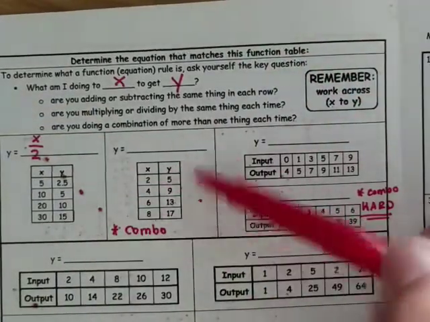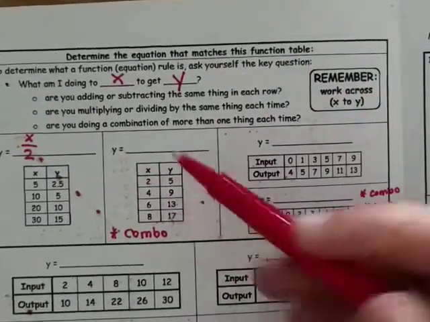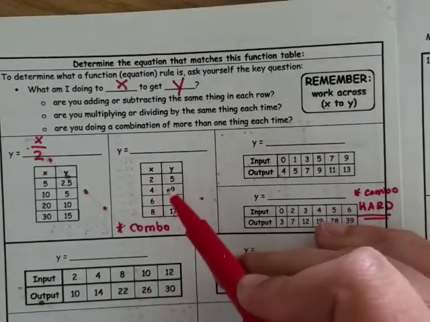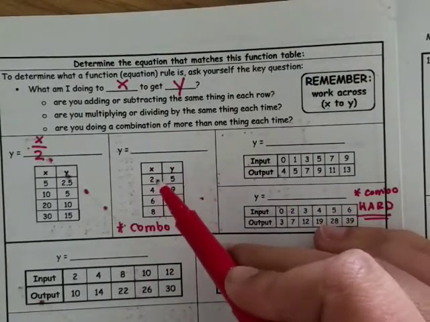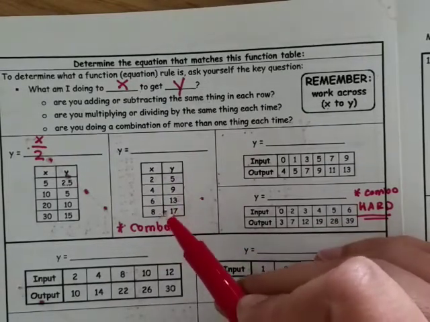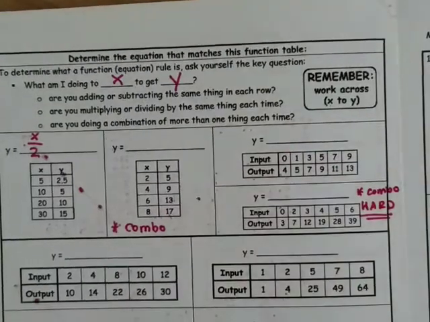For this next one, I'm going to tell you this is a combination because I tried to do plus. So I said, ooh, plus 3, nope, it doesn't work. Times 2.5, oh, times 2.5, nope, that doesn't work.